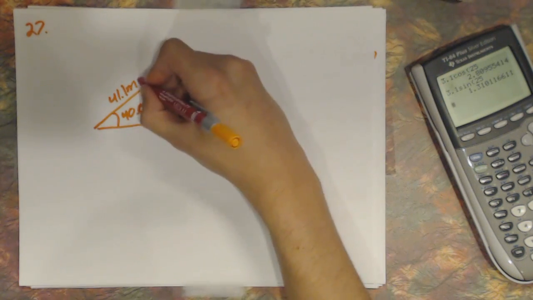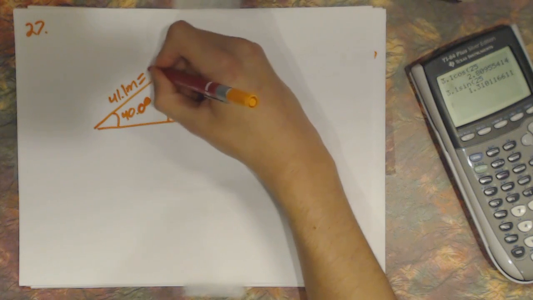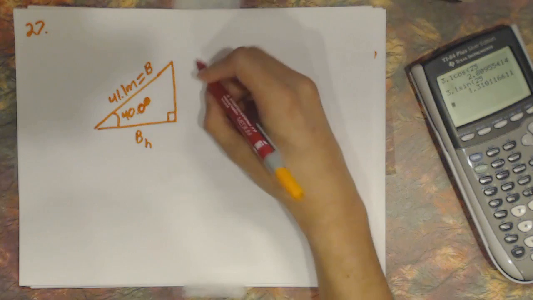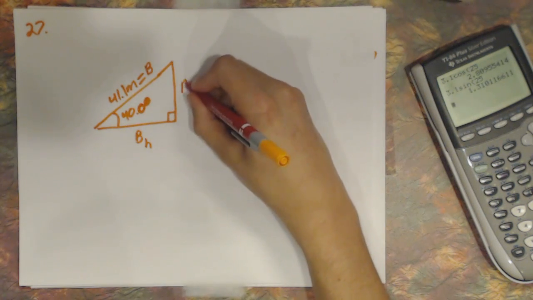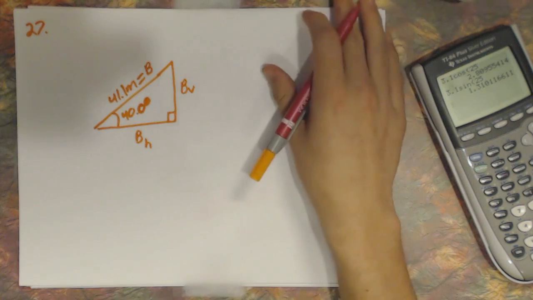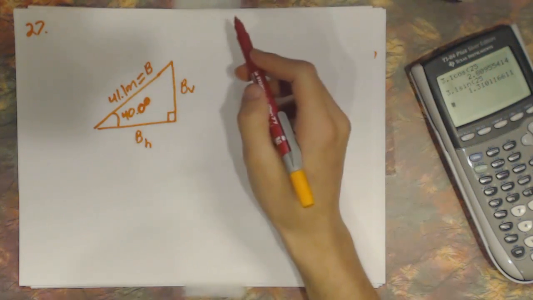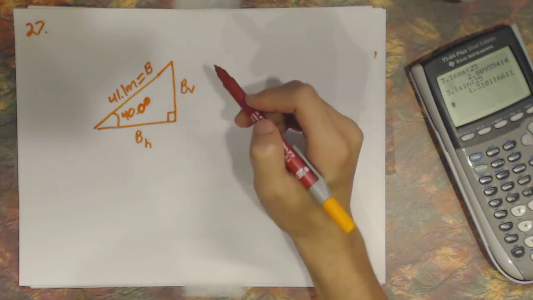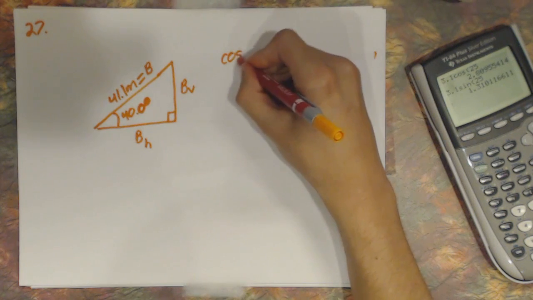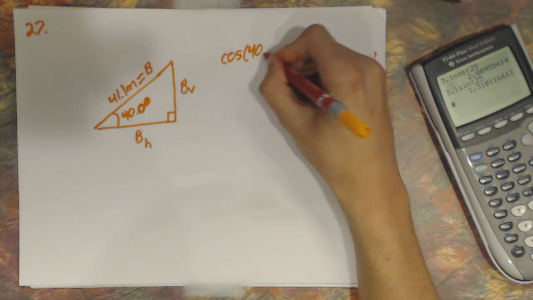So again, let's call this vector B. We'll call this B sub H for horizontal, and B sub V for vertical. Just like the last problem, we're going to need to use trigonometric identities to identify these values. So first we're going to take the cosine of our angle.